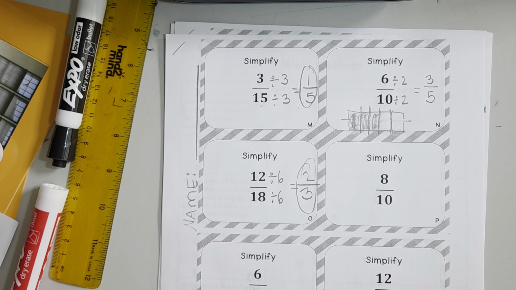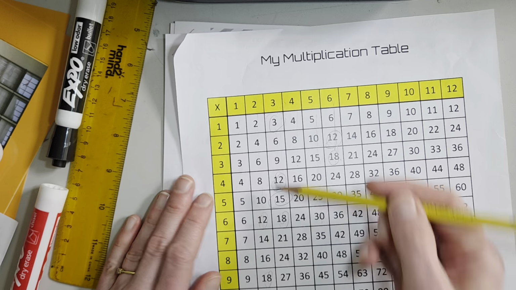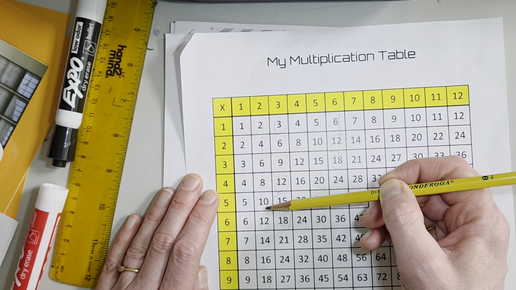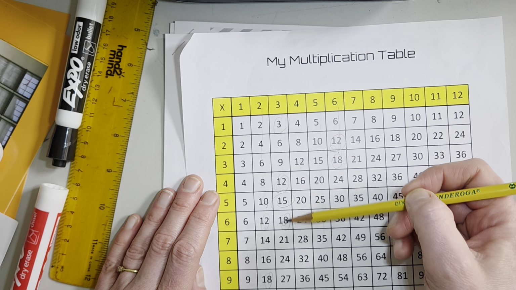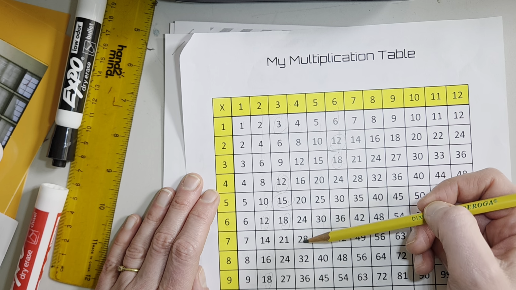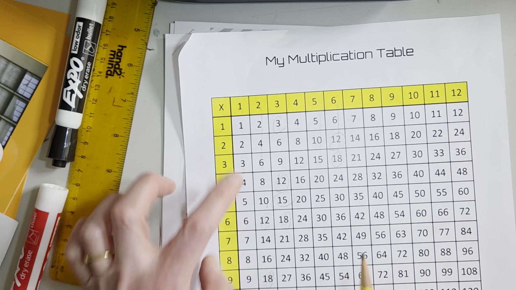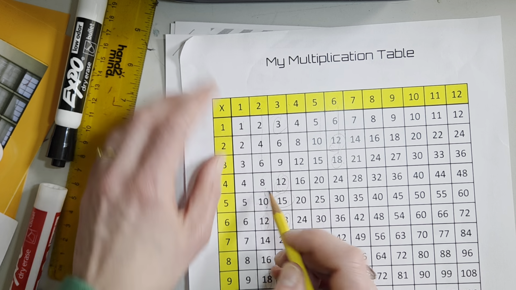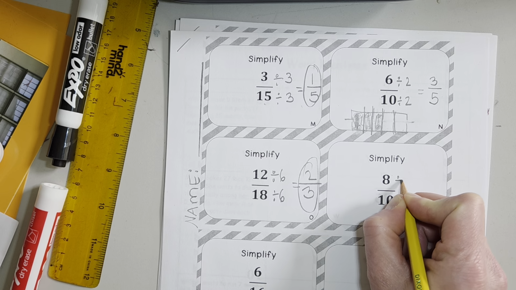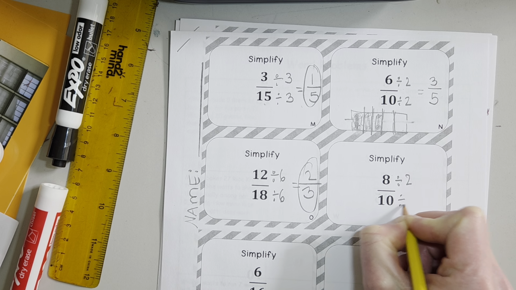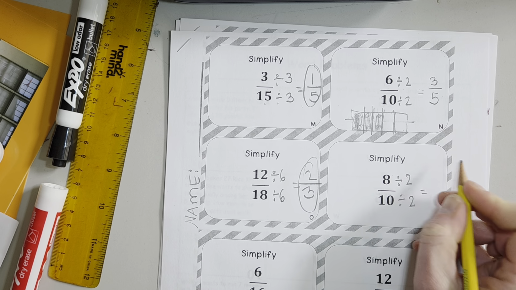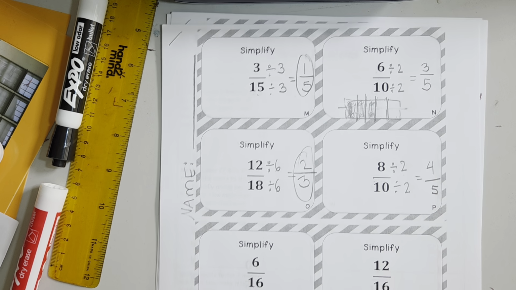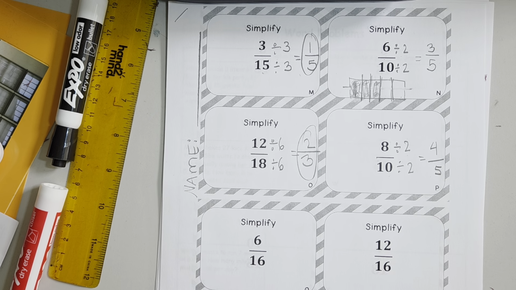Okay, we're going to do another one. 8/10. Ignore the ones. Okay, 8. There's no 8 and 10 here. No 8 and 10 here. No 8 and 10. Okay, so it has to be in our 2s. We have to divide them each by 2. Okay, so let's do that. 8 divided by 2. 10 divided by 2. 8 divided by 2 is 4. 10 divided by 2 is 5. So our answer is 4/5.